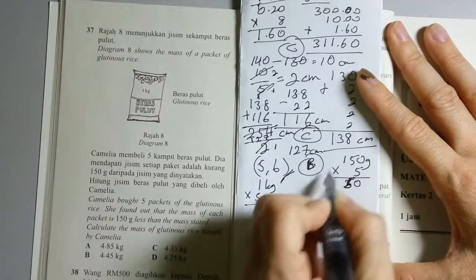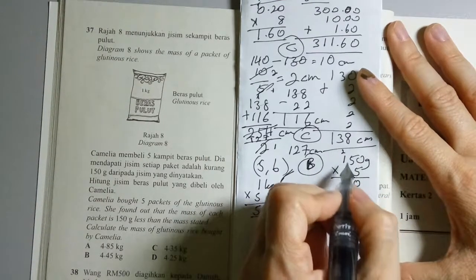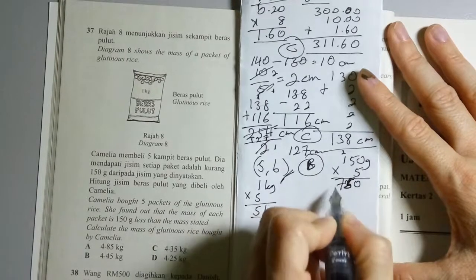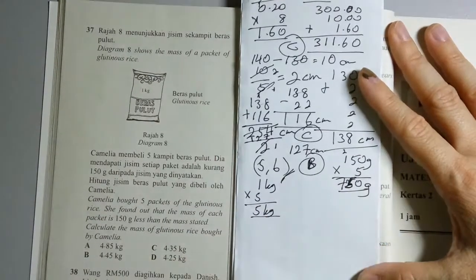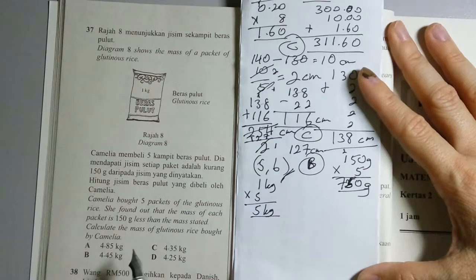Put a 5 here, and then your 2 up here first. Then 1 times 5 is 5, 5 plus 2 is 7. So she lost 750 grams. So how much glutinous rice did Camellia buy?